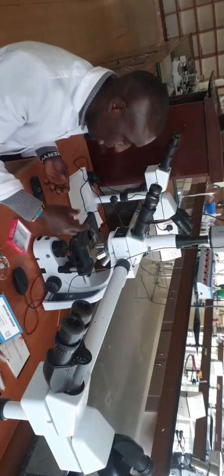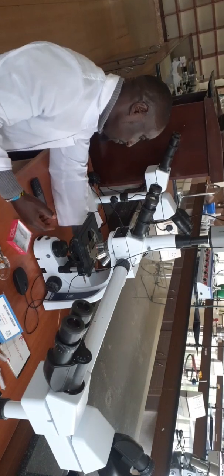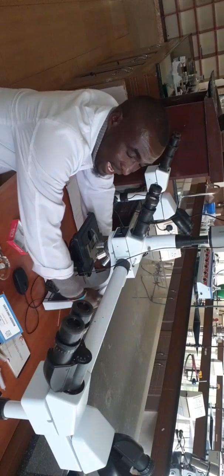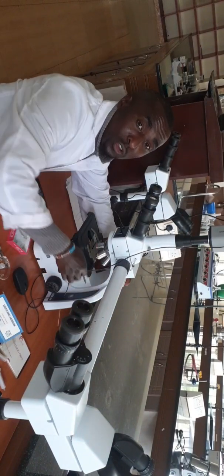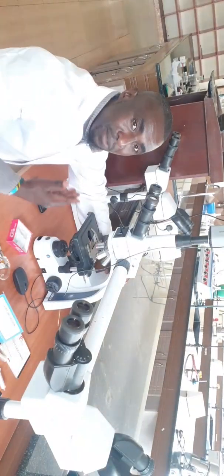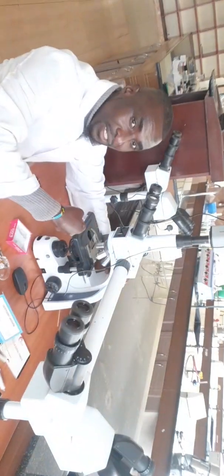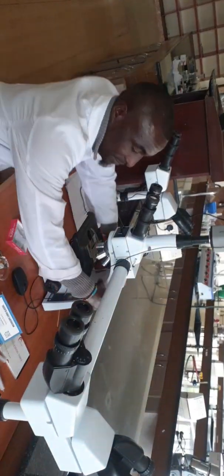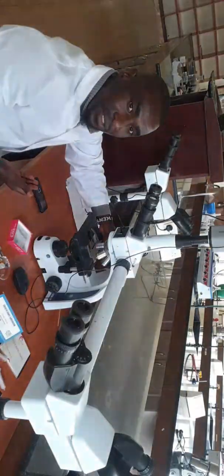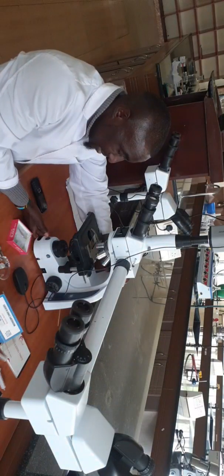Now, the next portion is the arm. This is the arm of the microscope. This is the arm you can use to hold the microscope when you are carrying or transporting the microscope to the next bench in the lab. You have to carry it by holding the arm, this part, the arm and the base. So you carry it by the arm and the base, then transfer it to the next bench.